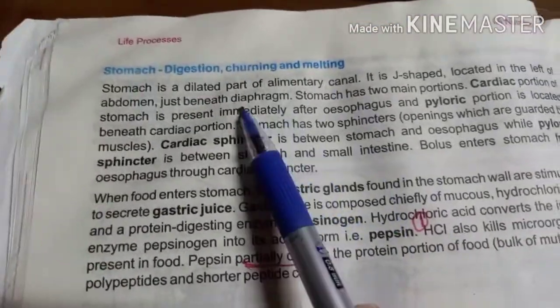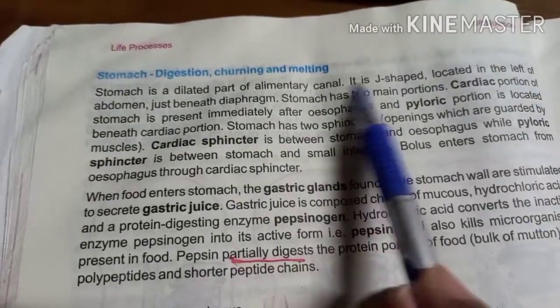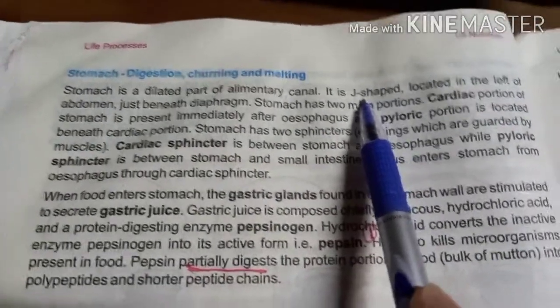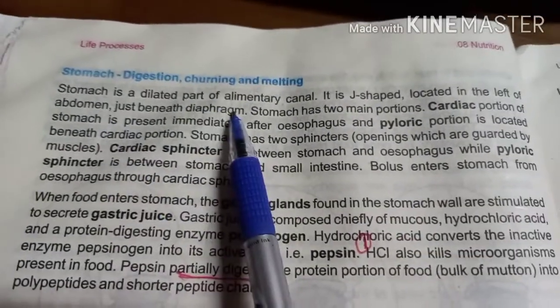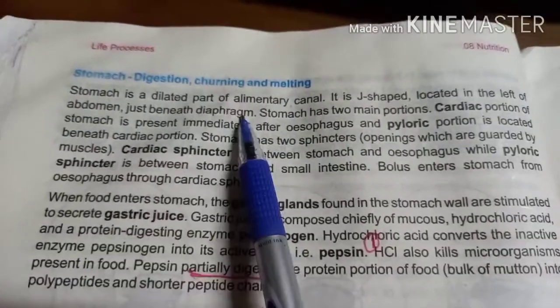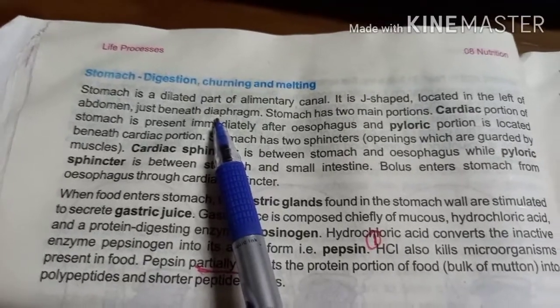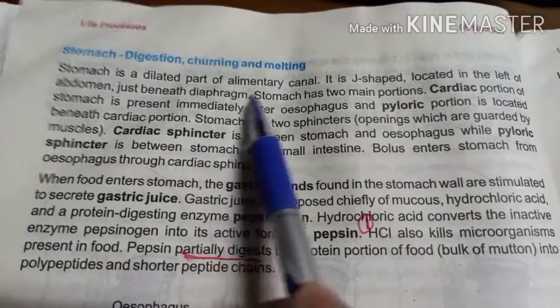Stomach is a dilated part of the alimentary canal. It is J-shaped. How does it look? J-shaped, in the left of the abdomen, just beneath the diaphragm. The diaphragm was the ending, you can say, frame of the respiratory system.